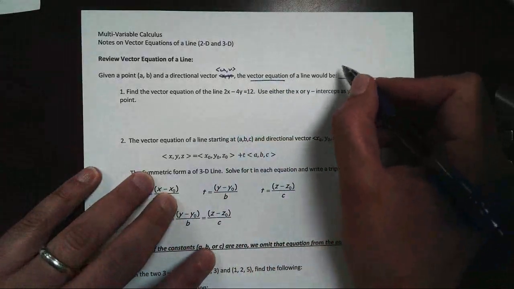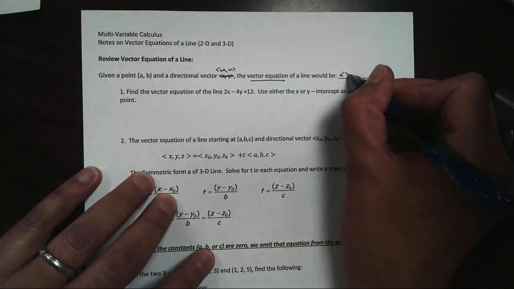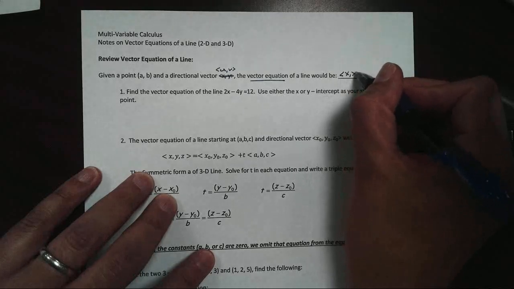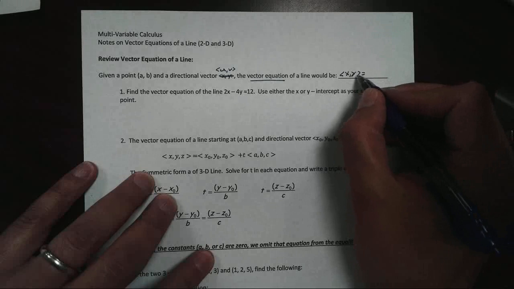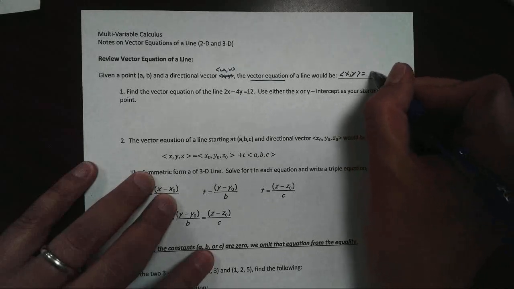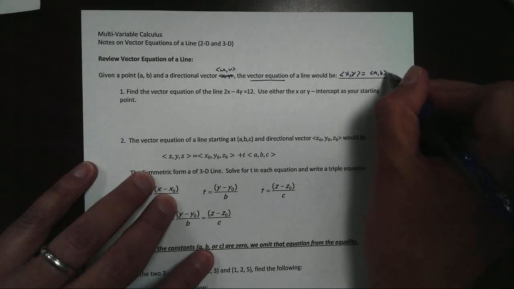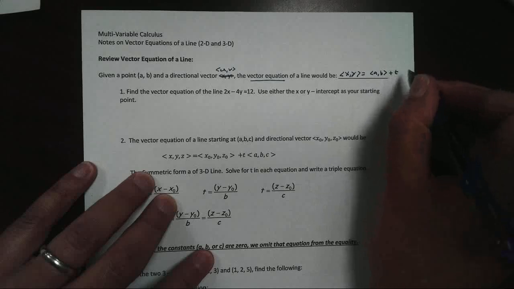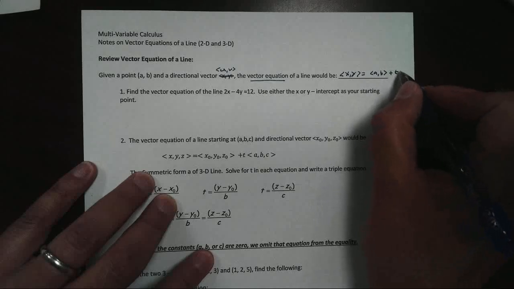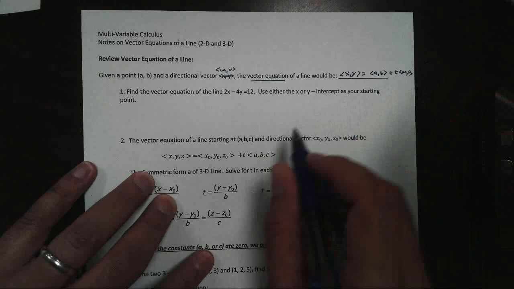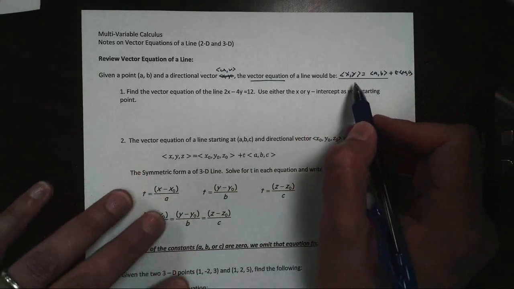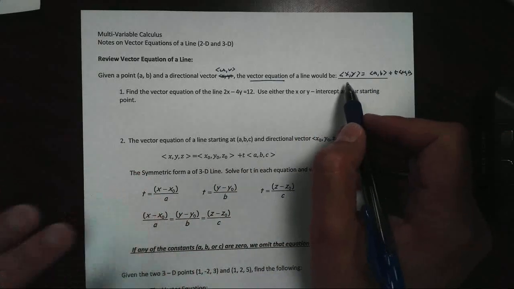Of course, writing the vector equation, we're going to write this as x, y equals, and remember this is kind of like our point-slope form, so we start off with the point that we have, this A, B, plus t, that's kind of like your independent variable for the parametric, multiplied by your direction vector, U, V. And that would be the vector equation of our line.